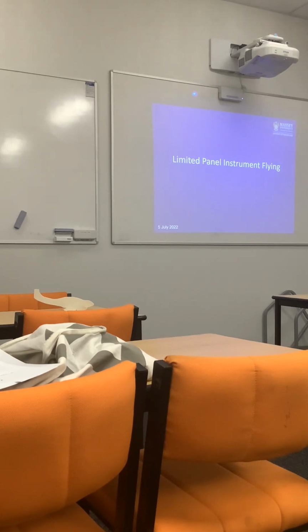So we need to learn to fly with partial instrumentation. Electrical problems, instrument problems are not that uncommon. They're not common, but they're not uncommon. We certainly need to be ready for them. What might happen if you haven't got your instruments and you're in a cloud? You're going to be a bit stuck. So yeah.